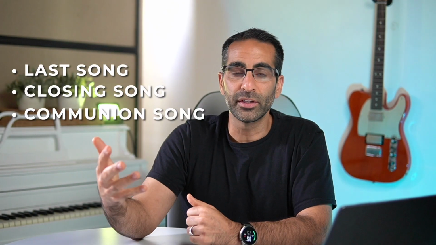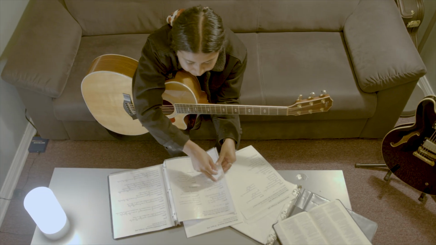The third Planning Center hack is to use tags on your songs. You can actually tag your songs and give them a numerical value: 1, 2, 3, 4, last song, closing song, communion song, offering song. You can tag your songs so that you can find them easier when you're building your sets. It's going to streamline and speed up your set building process. Let me show you how it looks, and then I'll teach you how to do it.